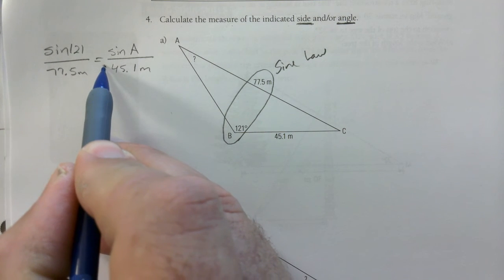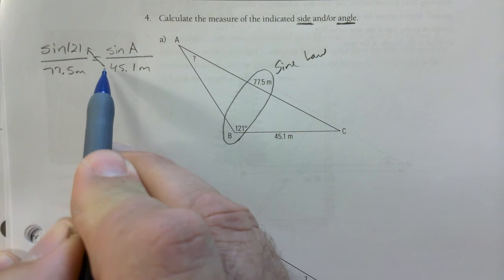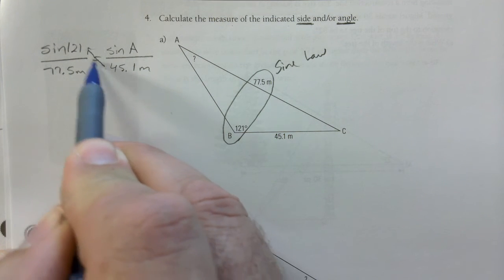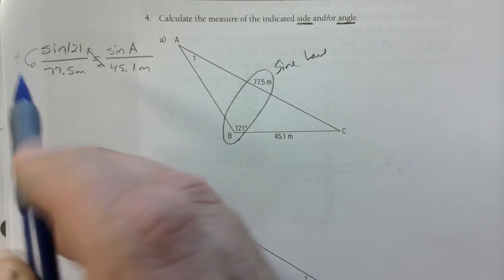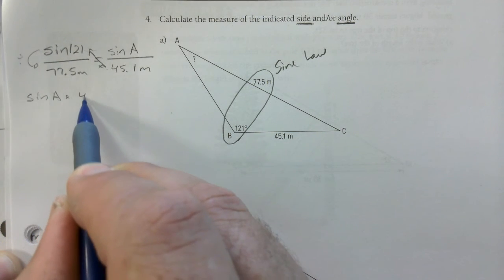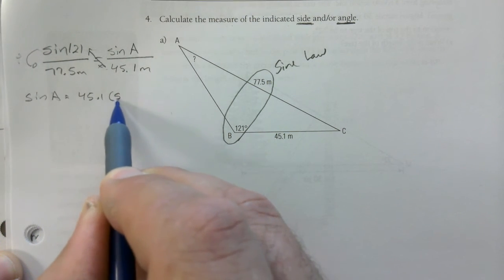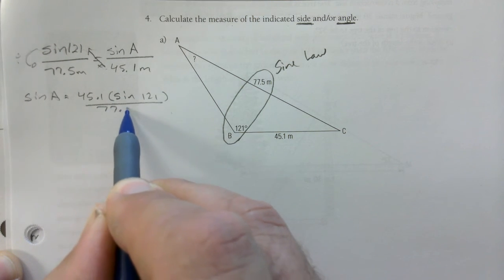That means that I have to cross multiply because this is your variable. So we start on the right side with the number. So it's 45 times divide, right? So sine of A is going to be 45.1 times sine of 121 divided by 77.5.